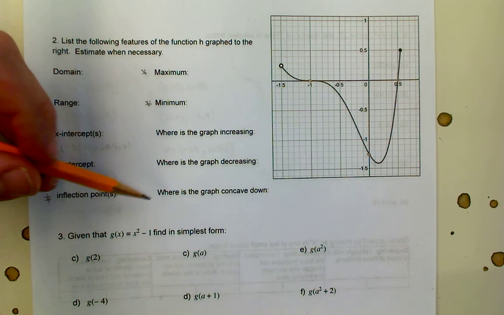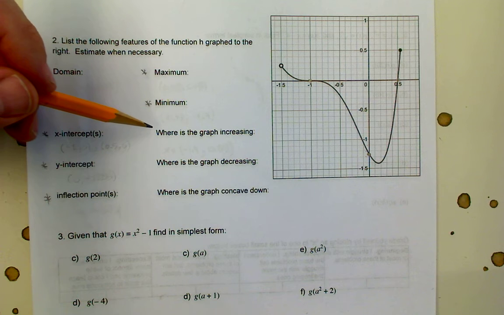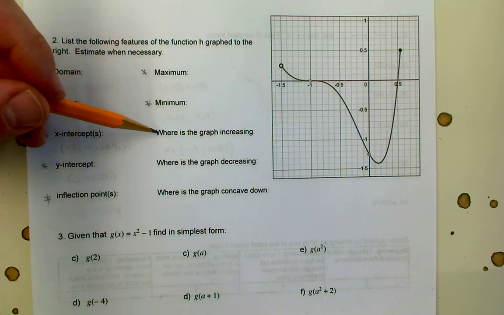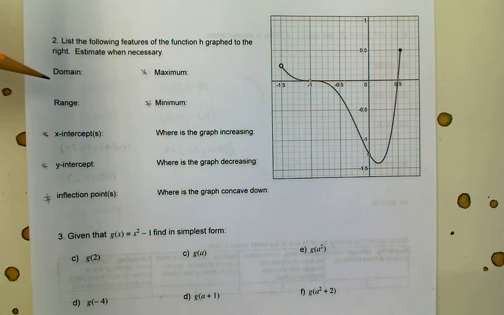And the other things we're going to describe, like intervals over which the graph is increasing or decreasing, or the domain and the range in this case, are intervals of numbers. And so we're going to begin just by locating these points.